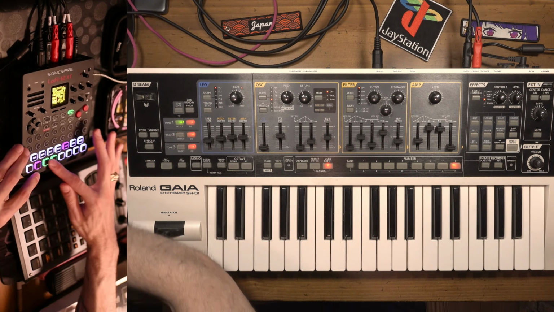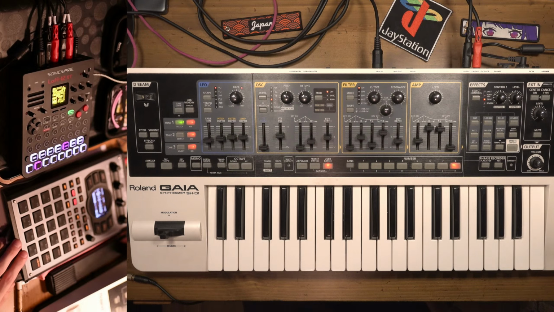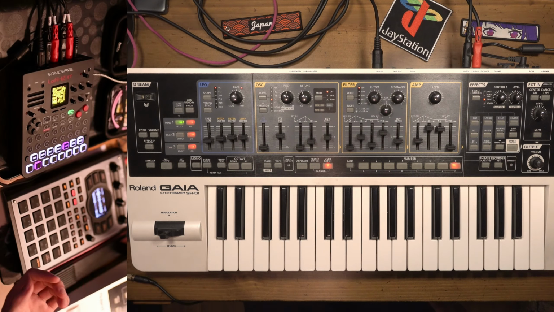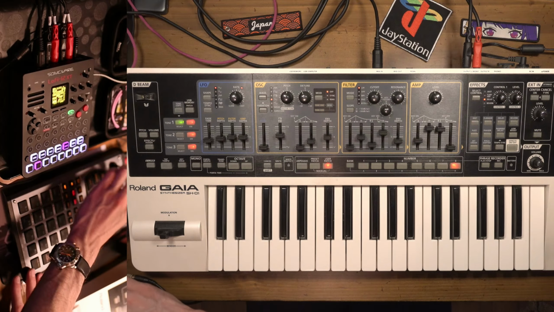Nice. So say I like that, I can use the skip back mode on the SP404, and it's basically just been listening to everything that I've been playing. And yeah, some of those chords sounded pretty chill, so I can just kind of dial it in over here.